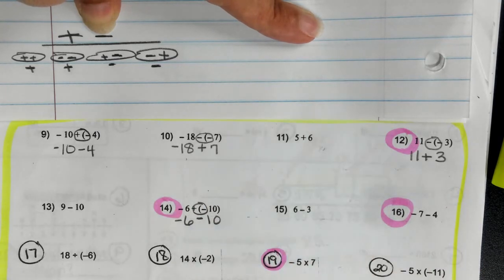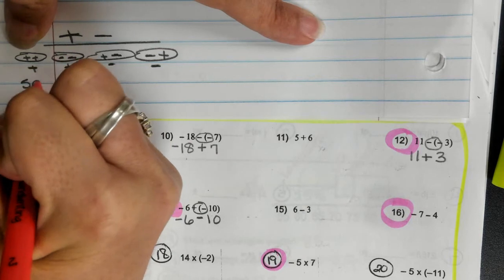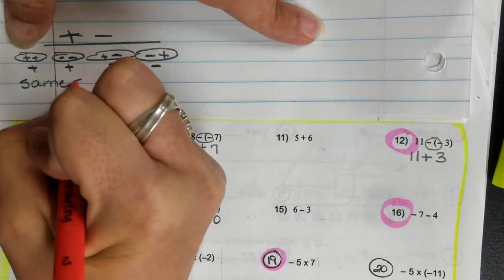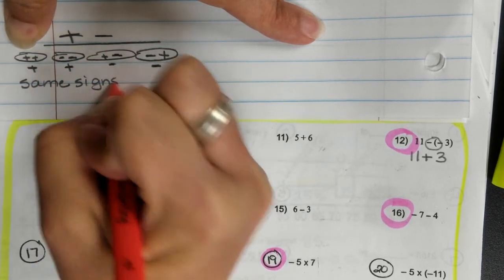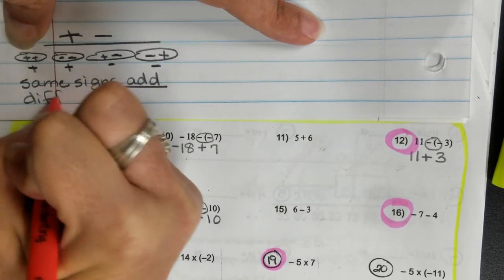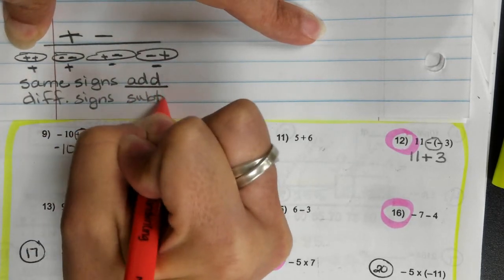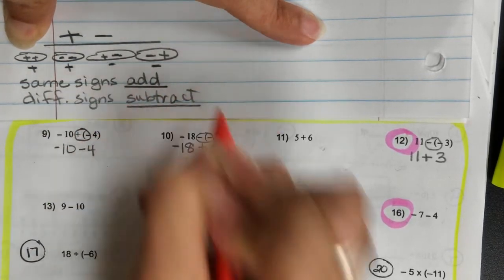And that would be it. Okay, listen. Those are the only ones that should be rewritten on those. The rest of them should be just the way they were. Okay, the next step. If they have the same signs, we add. Different signs, subtract. Okay, so I'm only going to do that step.